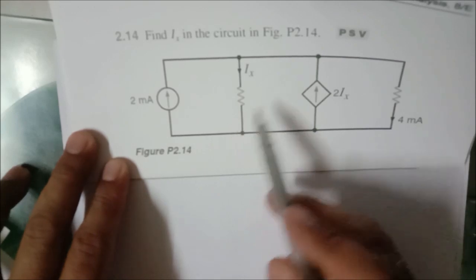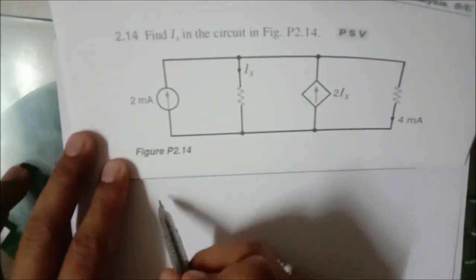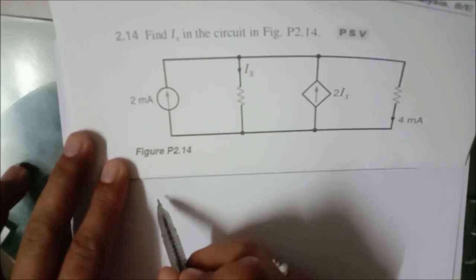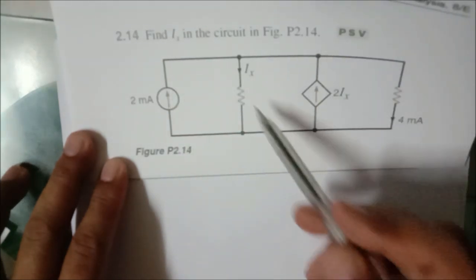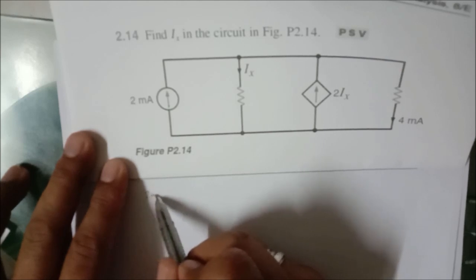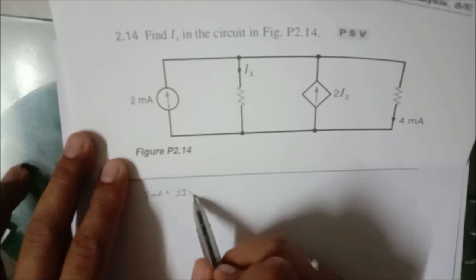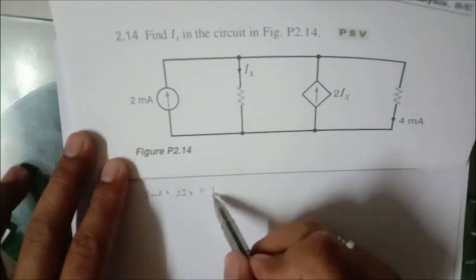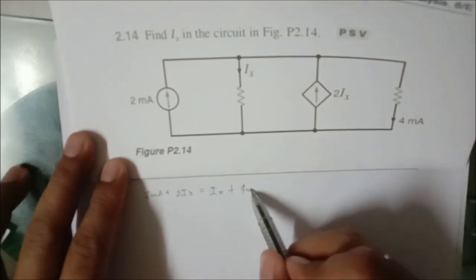So, isang node to. Isang node lang naman lahat yan. So, lahat ng pumasok is equivalent to lahat ng lumabas. So, pumasok, lumabas. 2 milliamperes plus, pumasok ulit si 2ix, equivalent to lumabas, ix, plus 4 milliamperes.